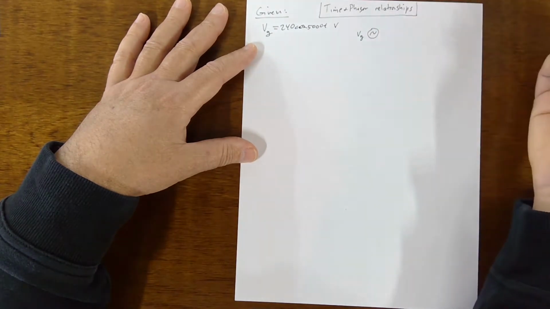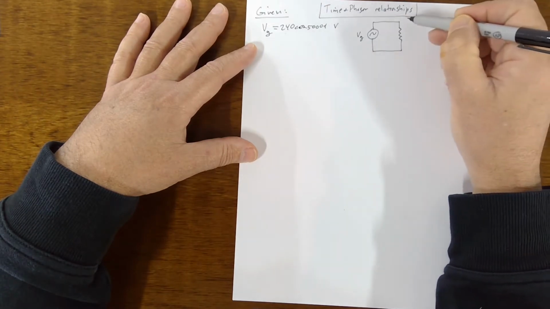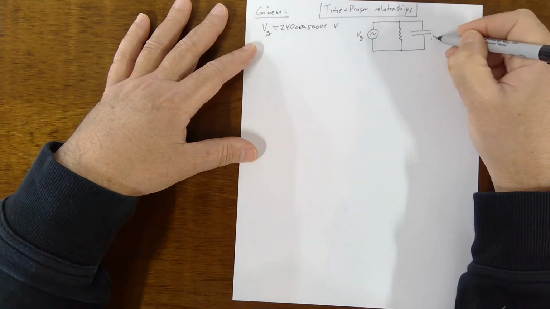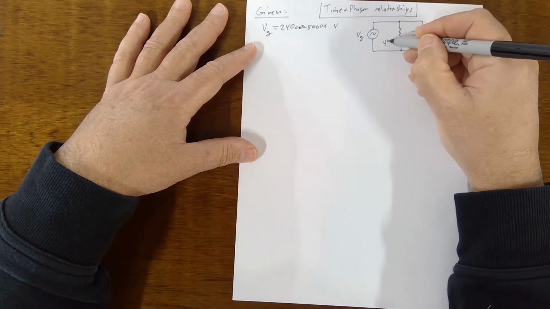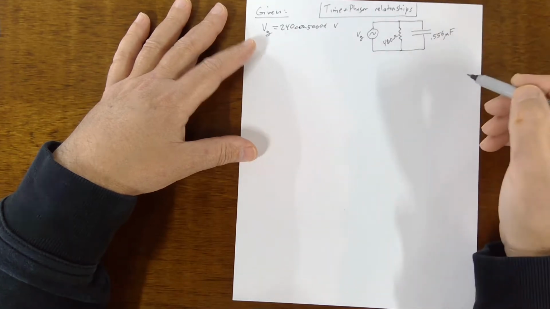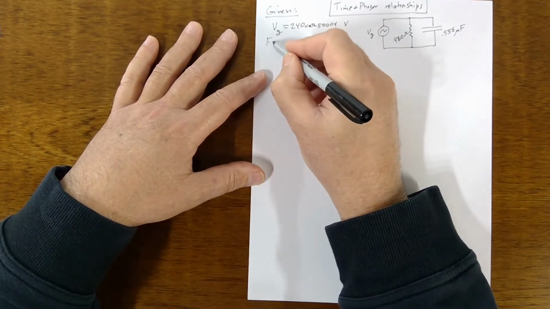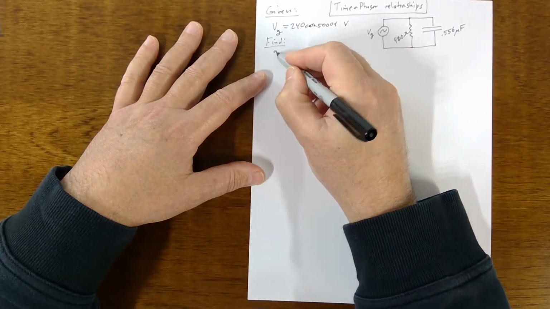It's an AC generator, and it's hooked up to a resistor and a cap in parallel. So this is a 0.556 microfarad cap, and this is a 480 ohm resistor. It's time domain stuff. So we want to find, this is a fun problem. We want to find a bunch of stuff.